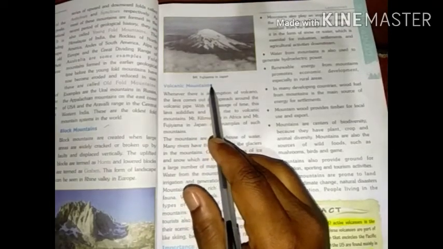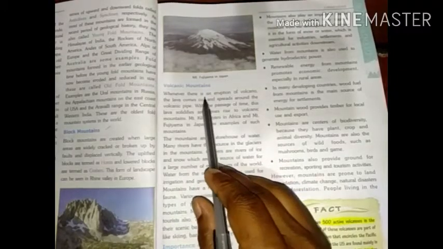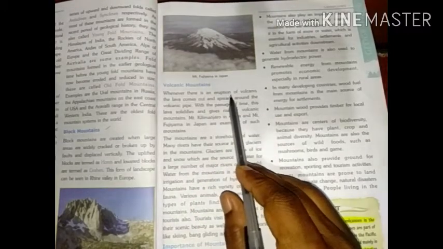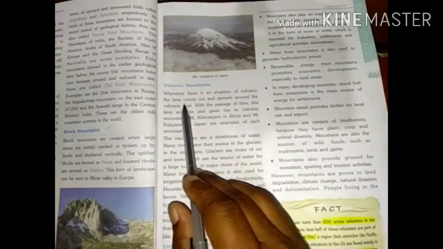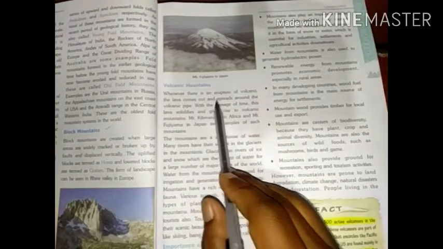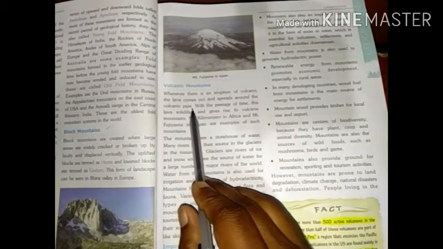So dear student, whenever there is an eruption of a volcano, the lava comes out and spreads around the volcanic pipe.